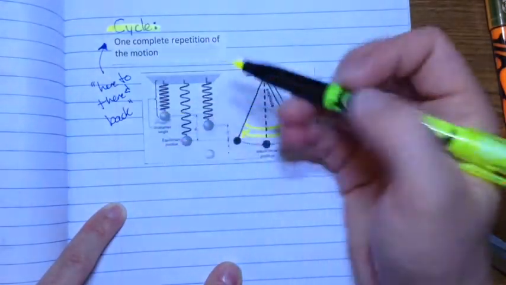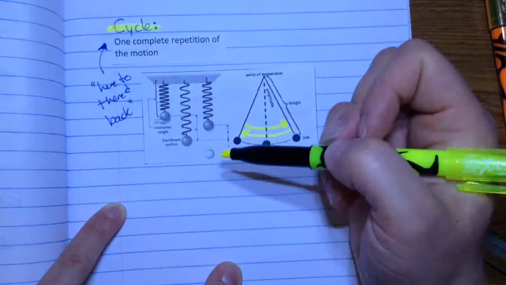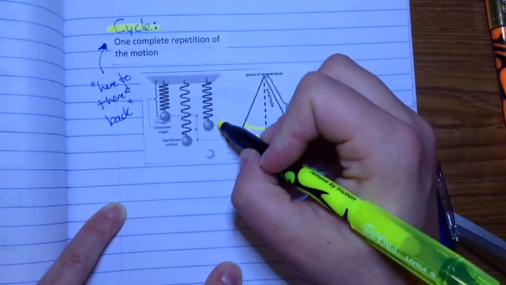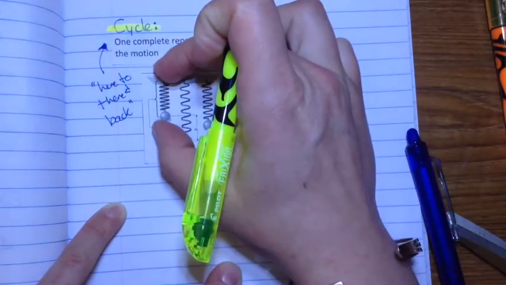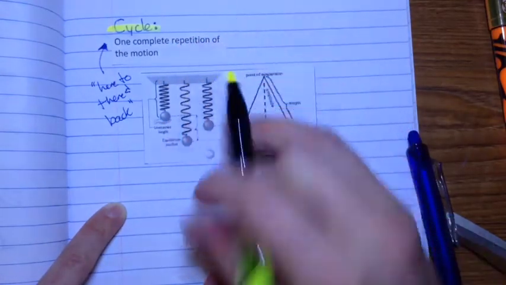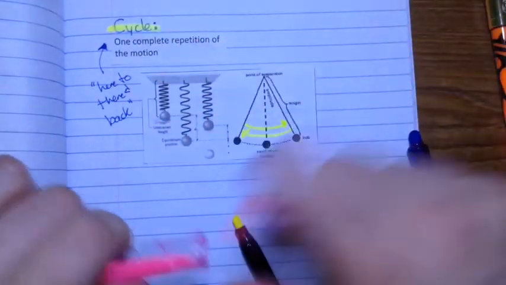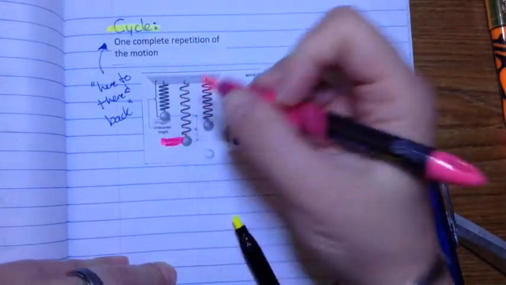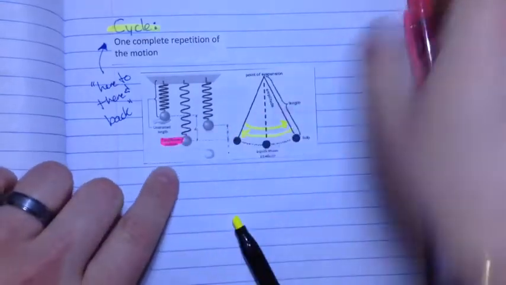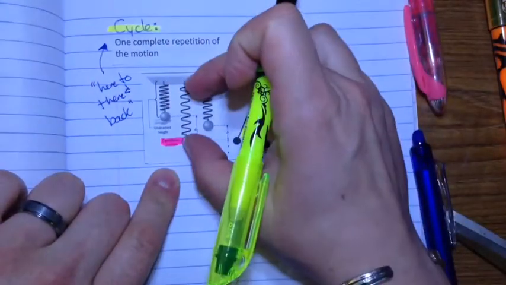So when we're talking about the spring pendulum, one complete cycle, all right, so this is when it's stretched out. Here's the equilibrium position. Your color for equilibrium position, that you can use right here. Right here's our equilibrium position.